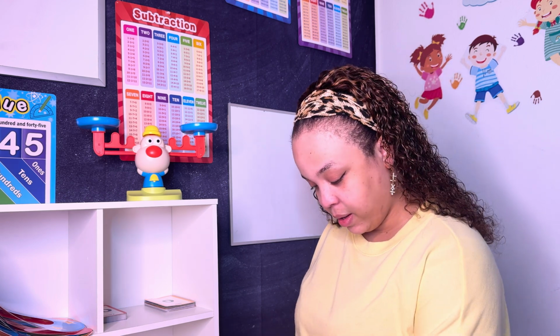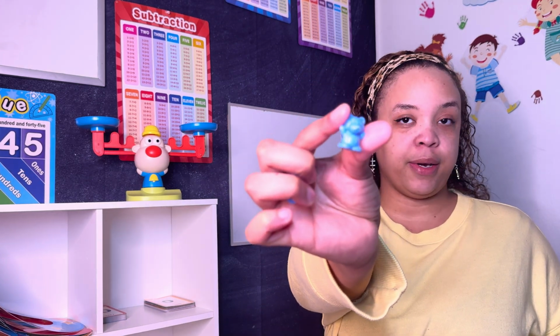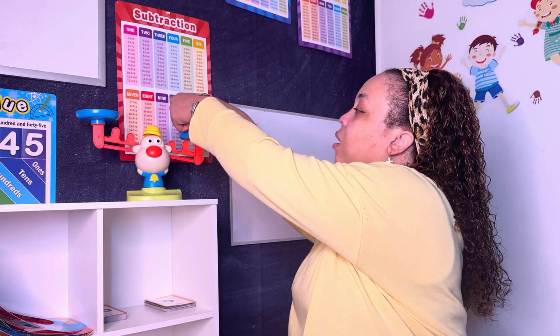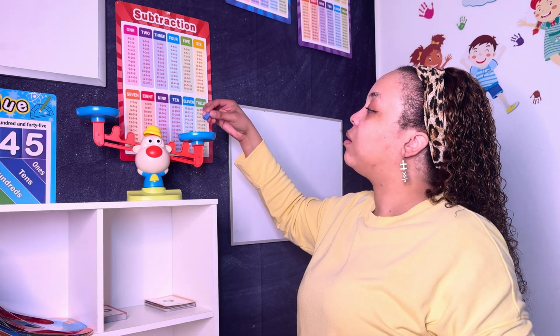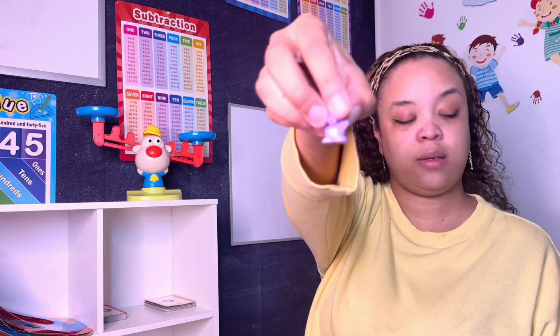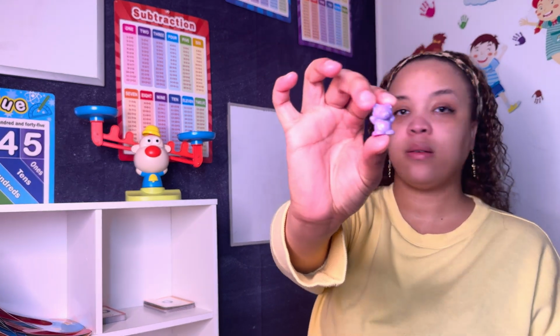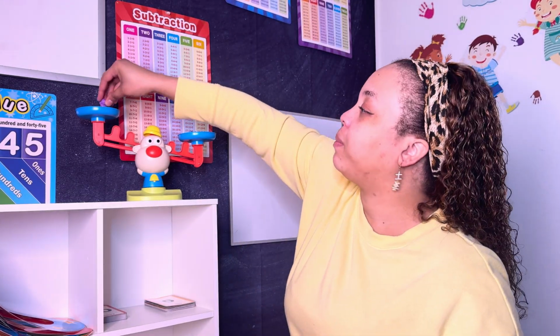teddy bears. Let's say I have 4 compared to 3. We're going to put 3 of our cute little teddy bears on this side. And then we're going to put 4 of our purple teddy bears on this side.